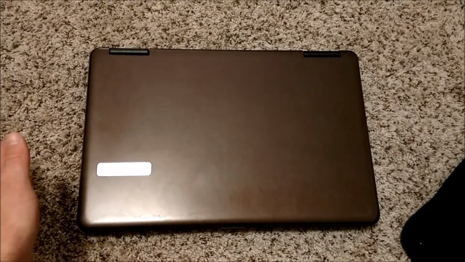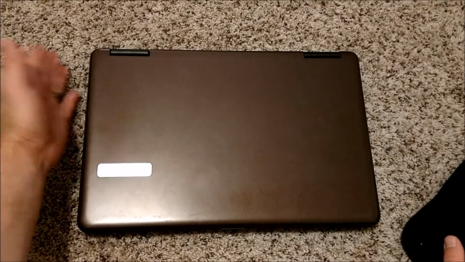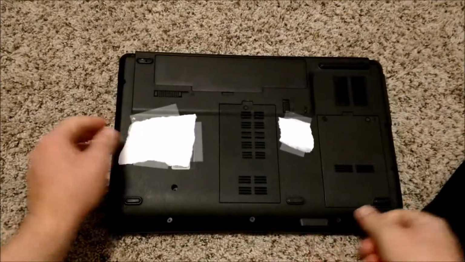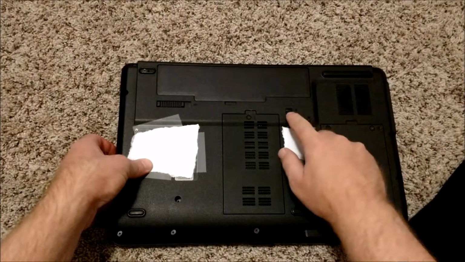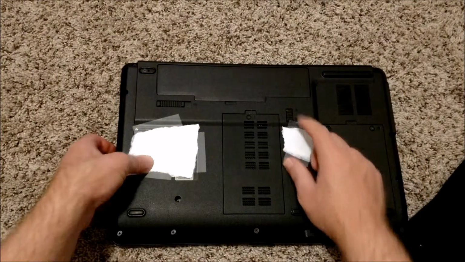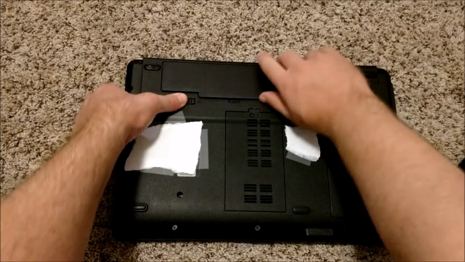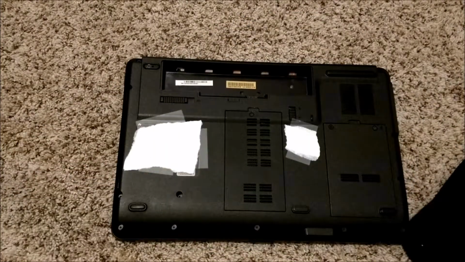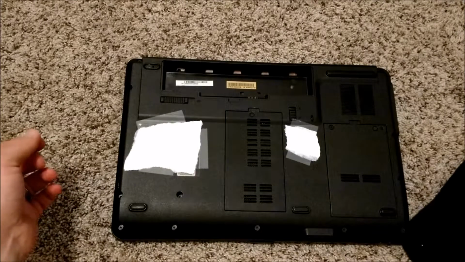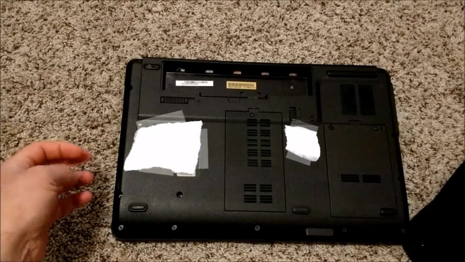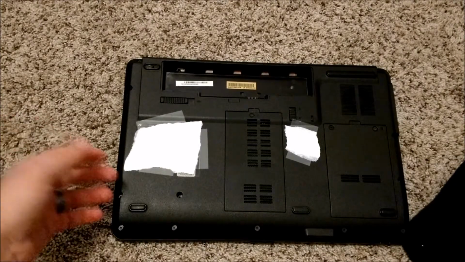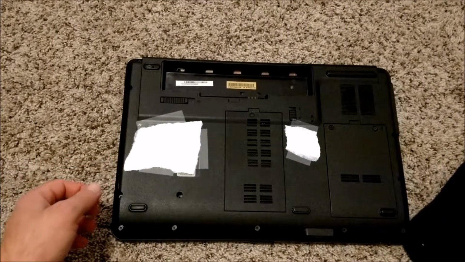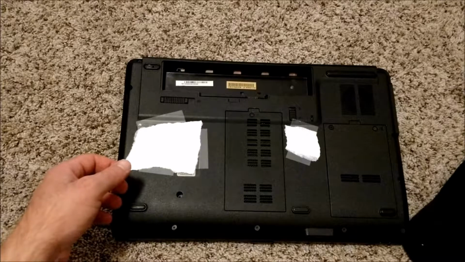Okay, so now it's time to take it apart. First thing you want to do is make sure you disconnect it from the charging cable. Now we need to take the battery out. If this is locked, make sure you switch it to unlock. Then you can pop the battery off. Now we need to let it sit for a little bit before we go tearing into it. I give it maybe 10-15 seconds, not very long. And then we can start taking the screws out to the hard drive.